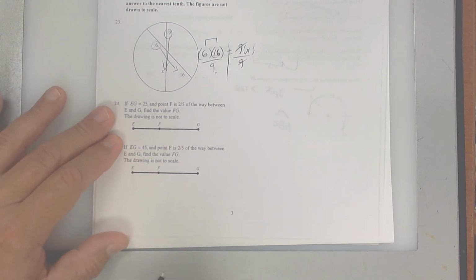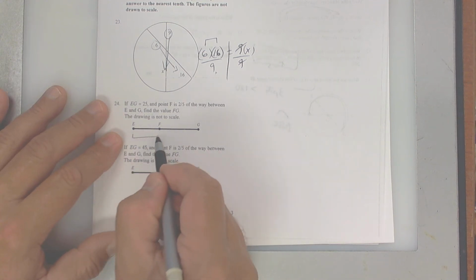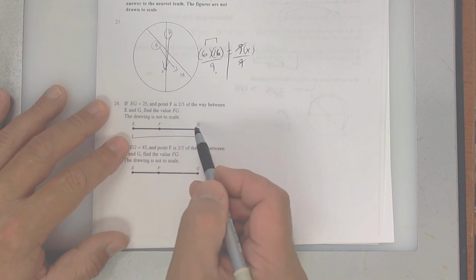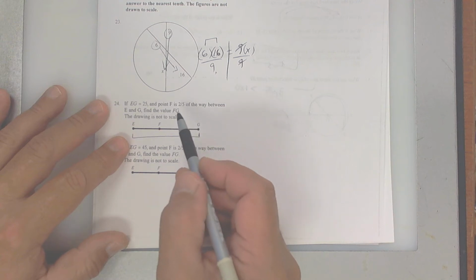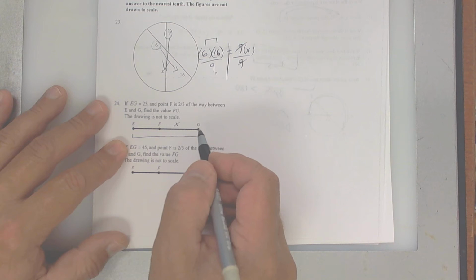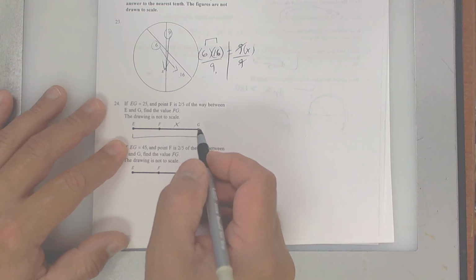All right, let's see this one. EG from here to here is 25, so the whole thing is 25. F is 2/5 of the way between those two. Find the value of FG. So they want this one, but it says F is 2/5 of the way between.